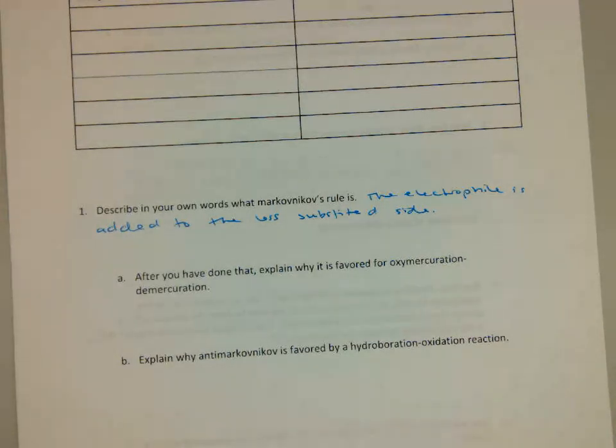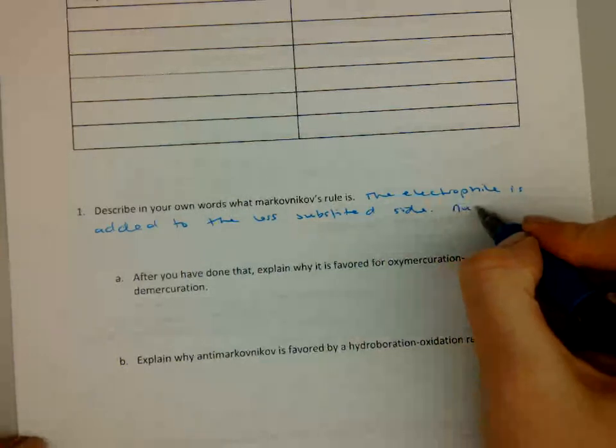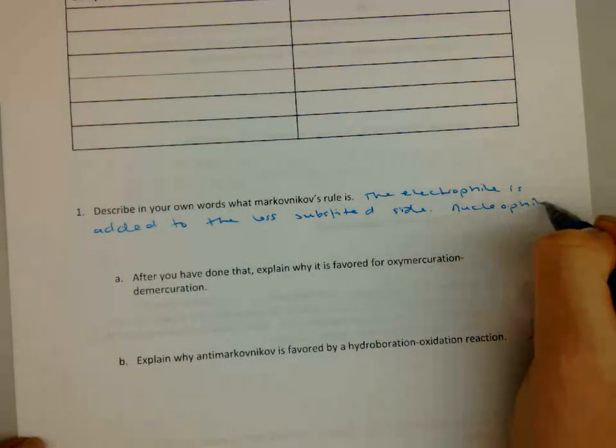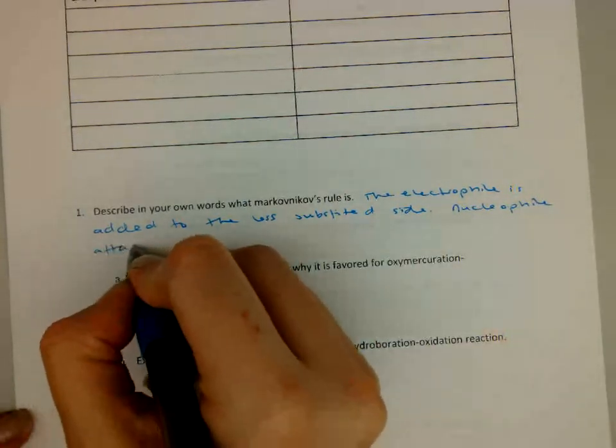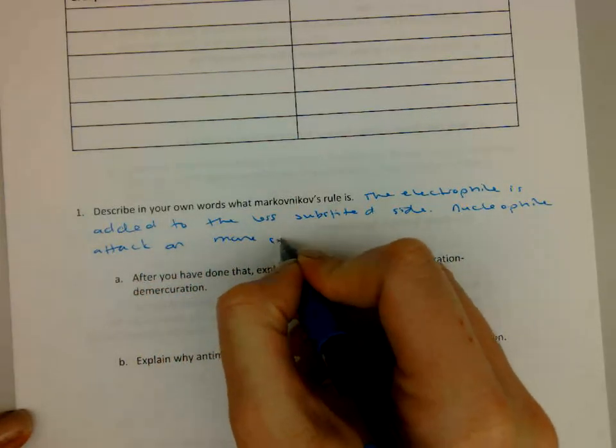But also we see this in formation of the mercurium ion or the bromonium ion. There's a partially positive on the more substituted side, and that's also where the nucleophile attacks. So the nucleophile attacks on the more substituted side.